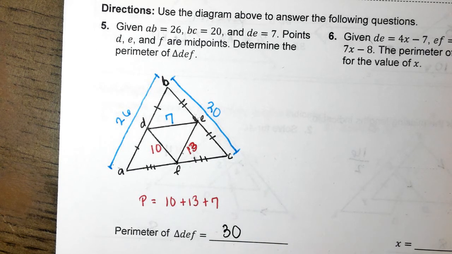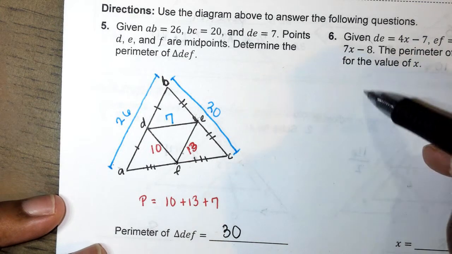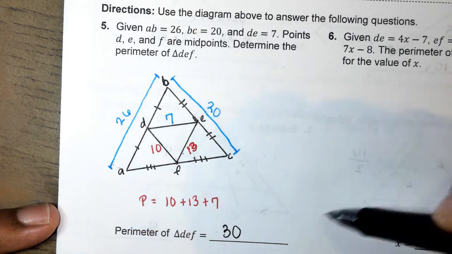Number 6, though, we're going to write some equations out. So what I want you to do, draw your triangle a little closer over here in this area for number 6. We're going to make another triangle and label it up like this one.